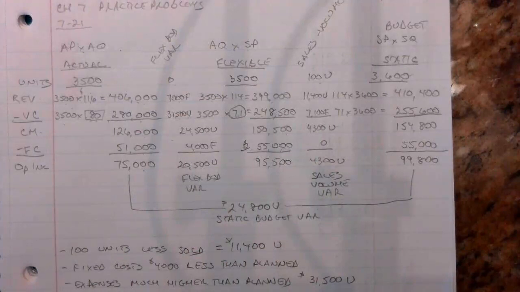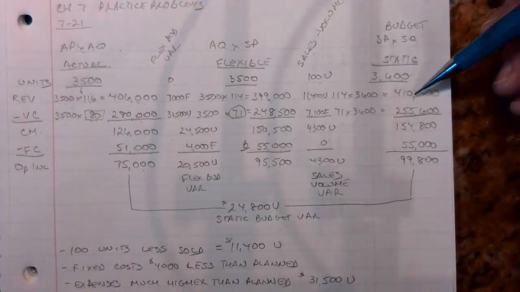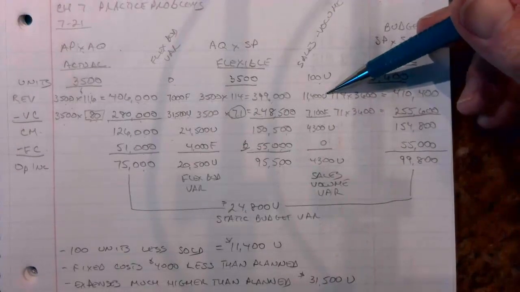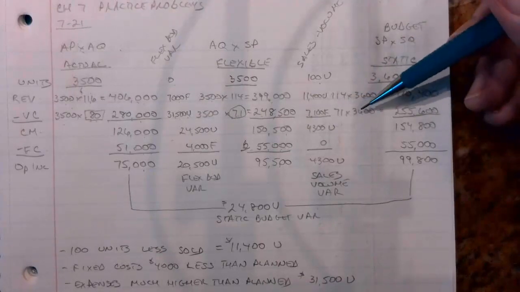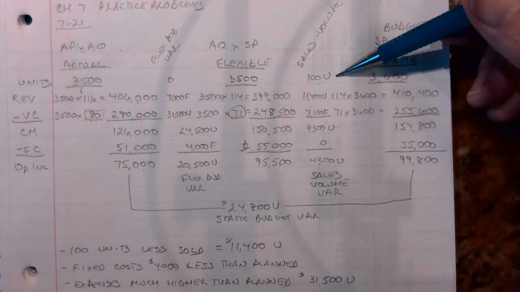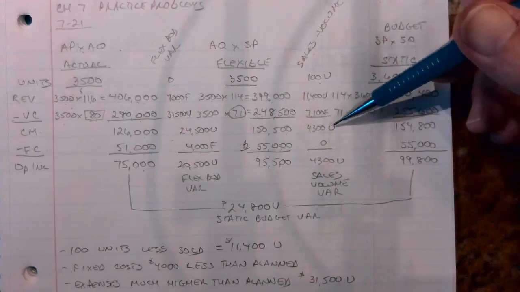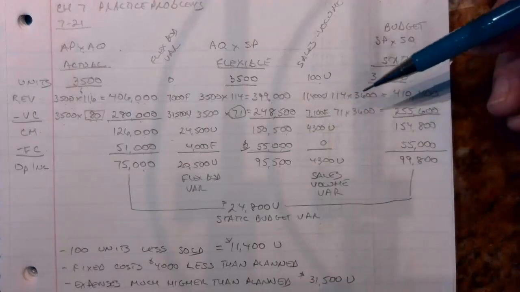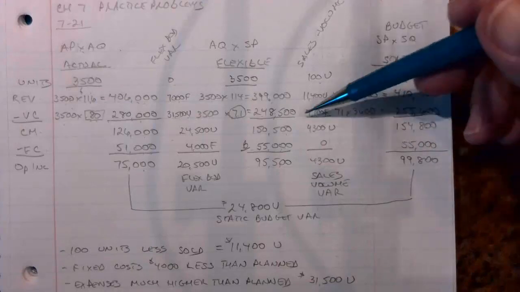Now to look at the sales volume variance, we have 11,400 unfavorable, okay, for sales, but most of that is because we're down 100 units. We got 100 unfavorable units, and then our cost though is favorable. So we spent, no, it's only favorable because of fewer units.